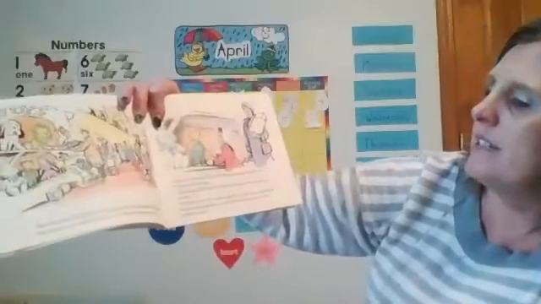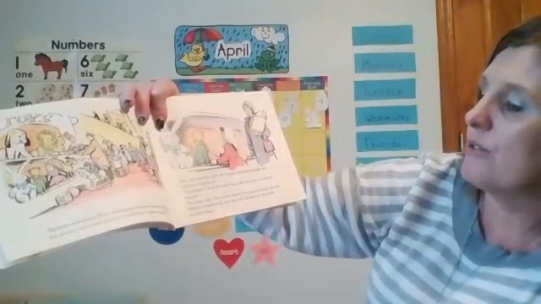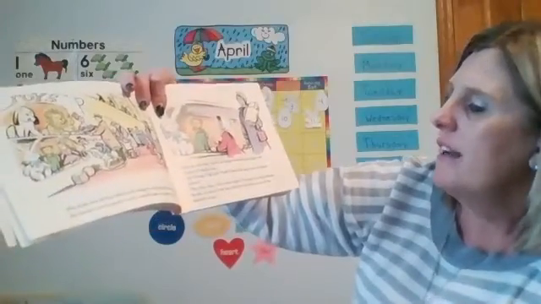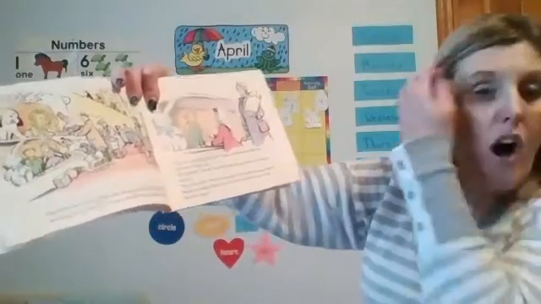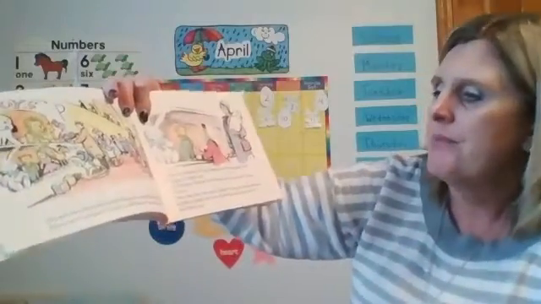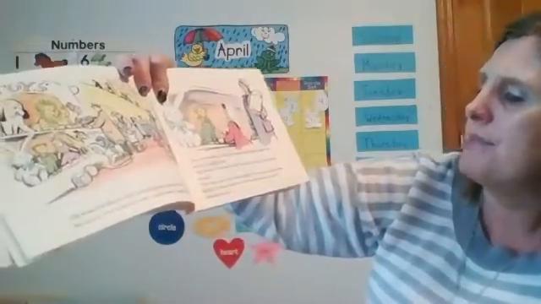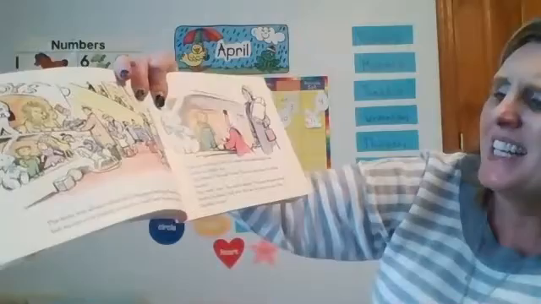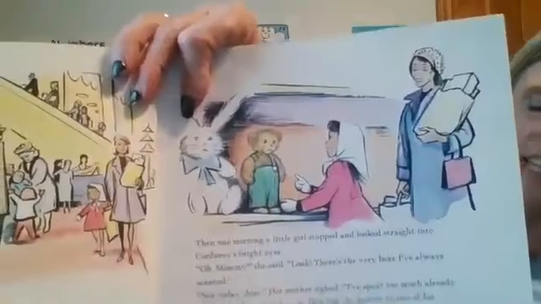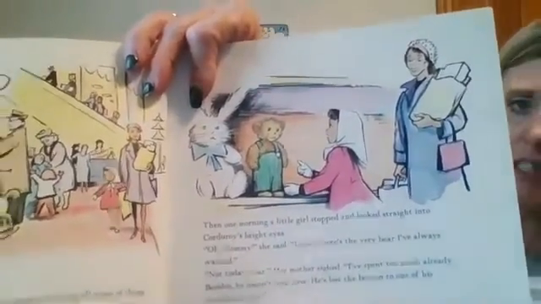Then one morning, a little girl stopped and looked straight into Corduroy's bright eyes. "Oh, Mommy," she said, "look, there's the very bear I've always wanted." "Not today, dear," her mother sighed. "I've spent too much money already. Besides, he doesn't look new. He's lost a button on one of his shoulder straps." She said, "He's not new. Look at his overalls. They're missing a button."